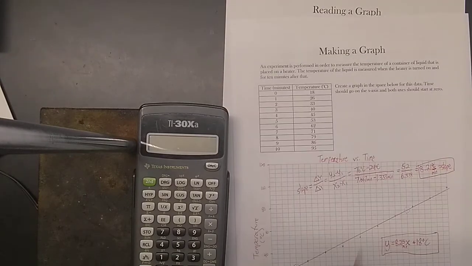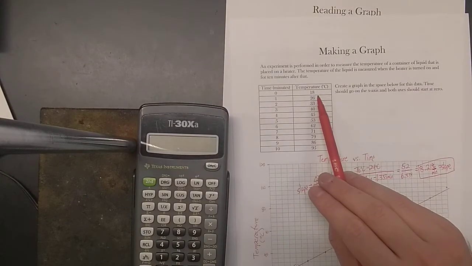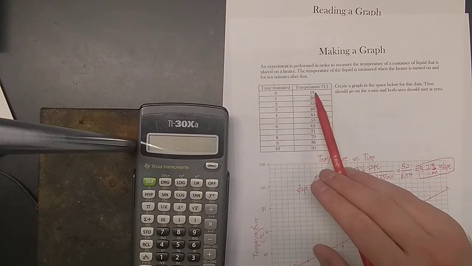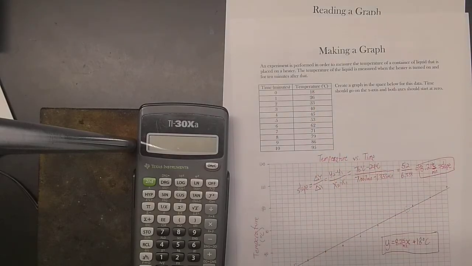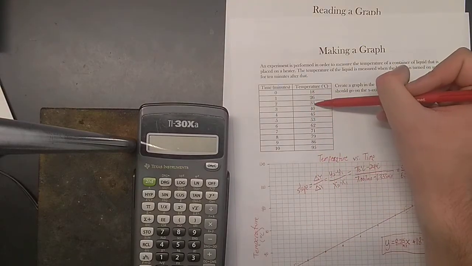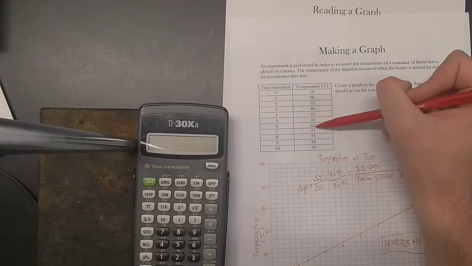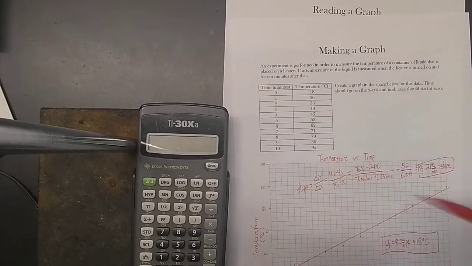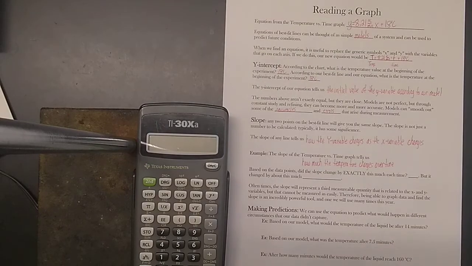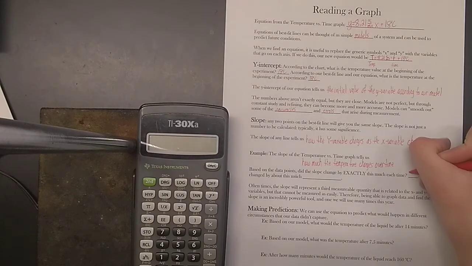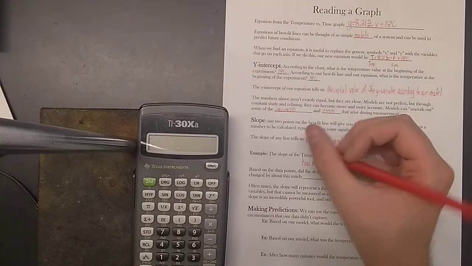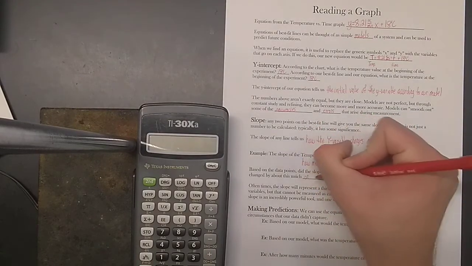Does that mean that the temperature changed exactly 8.21 degrees per minute? No. Matter of fact, it never changed 8.21 degrees per minute. It changed 8, and then it changed 7, 7, 5, 8, 9, 9, 8, 7, 9. It never changed 8.21, but on average, it changed this much, okay? Did it ever change exactly by this amount? No, but it changed about this much on average.